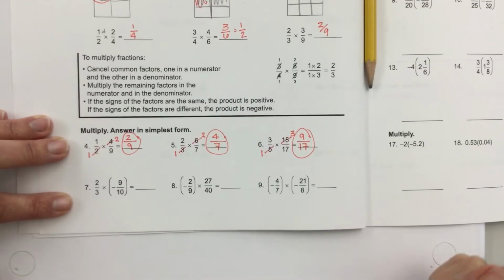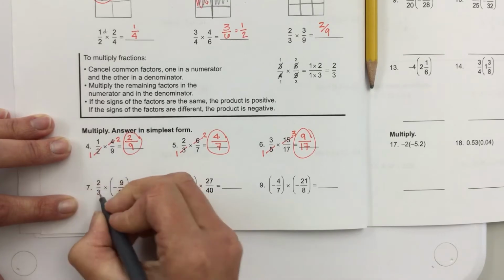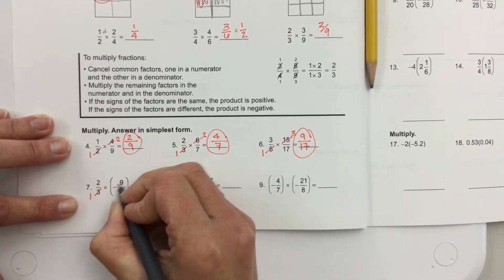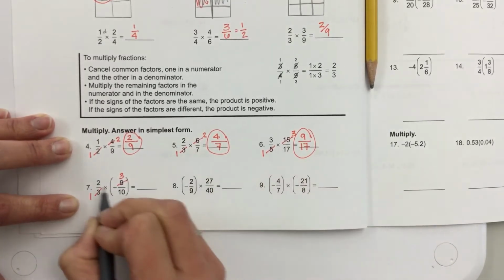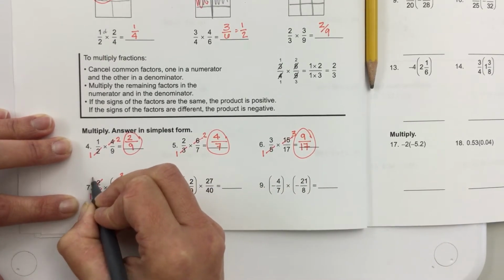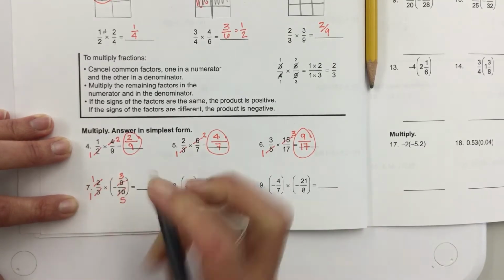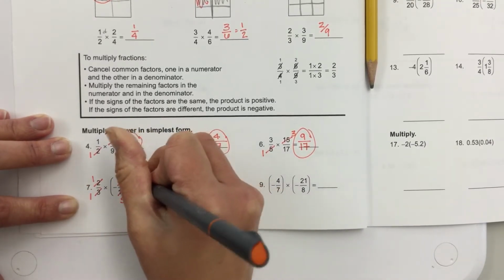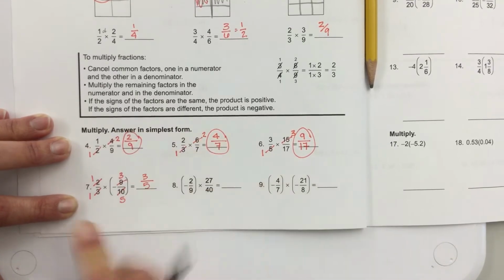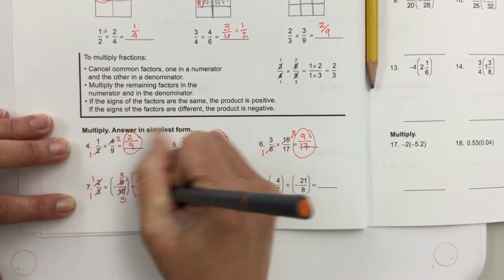Negatives don't change anything other than your final answer, so I ignore them till the end. 3 and 9, 3 can go into 3 one time, 3 can go into 9 3 times. 2 and 10 can both be divided by 2. 2 can be divided by 2 one time, and 10 can be divided by 2 5 times. 1 times 3 is 3. 1 times 5 is 5. Positive times a negative gives us a negative.